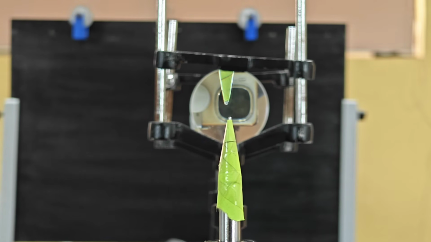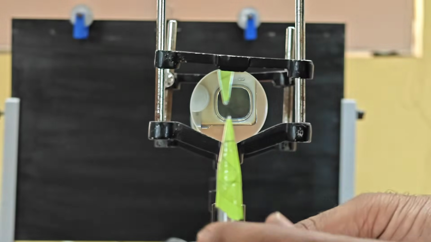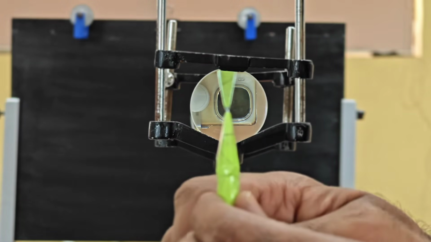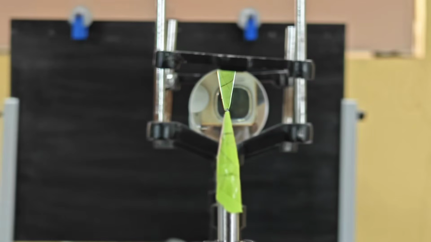First you reduce this vertical distance. For that, we have to raise the height of this pin. I will slowly raise the height of the pin so that the tips coincide at the center. You can check there, the tips are getting coincided at the center. Like this, the tips should coincide at the center.